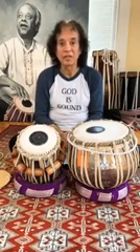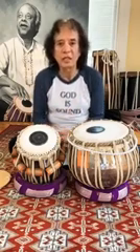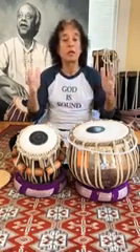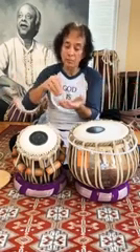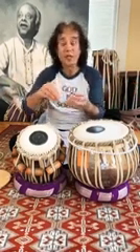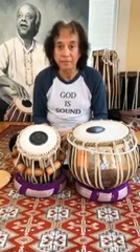So that is an interesting way of being able to take a long qaida and be able to improvise within the meat of the qaida, right?